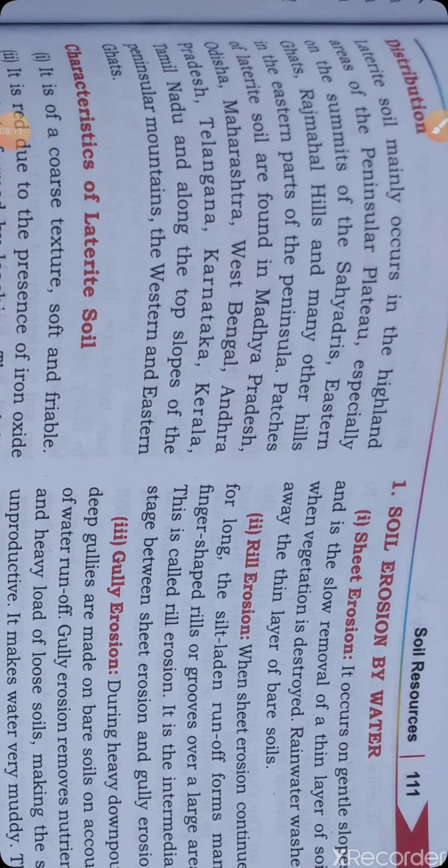Now, let us see the distribution of laterite soil. Laterite soil mainly occurs in the highland areas of the peninsular plateau, especially on the summits of the Sahyadris. Sahyadris, you can understand as the Western Ghats and Eastern Ghats, Rajmahal Hills, and many other hills in the eastern parts of the peninsula. Patches of laterite soil are found in Madhya Pradesh, Odisha, Maharashtra, West Bengal, Andhra Pradesh, Telangana, Karnataka, Kerala, Tamil Nadu, and along the top slopes of the peninsular mountains, the Western and Eastern Ghats.